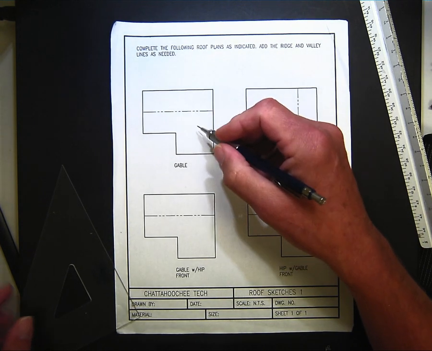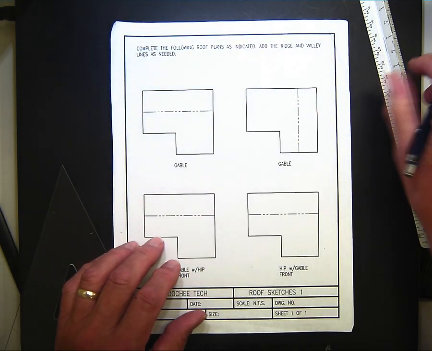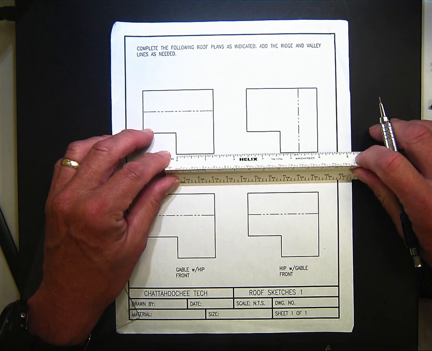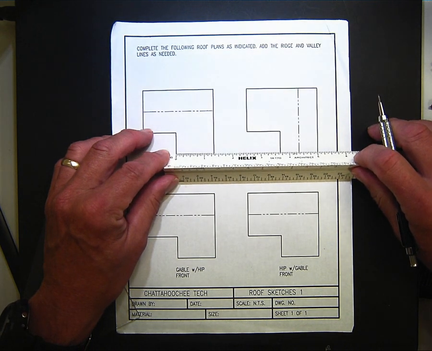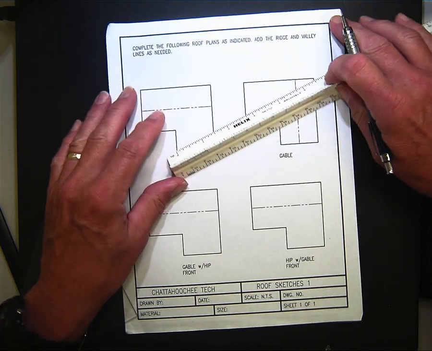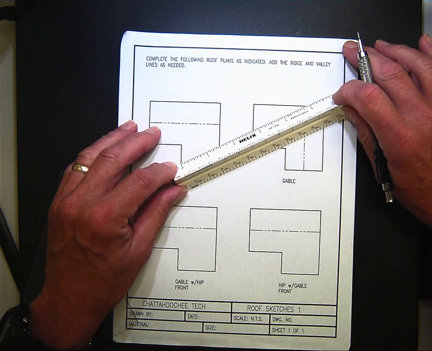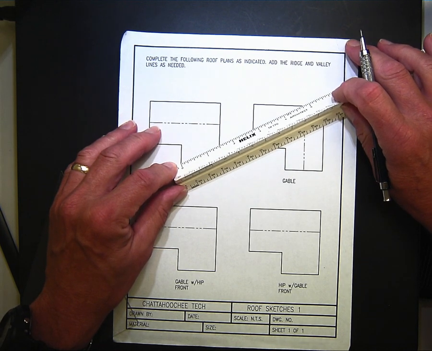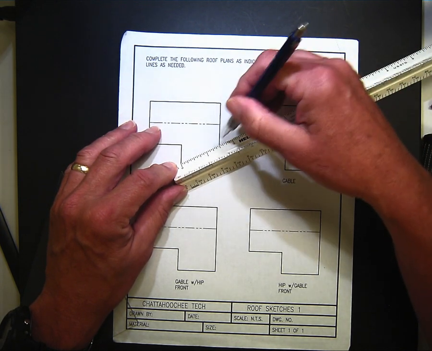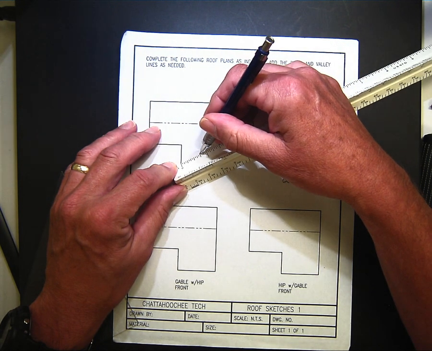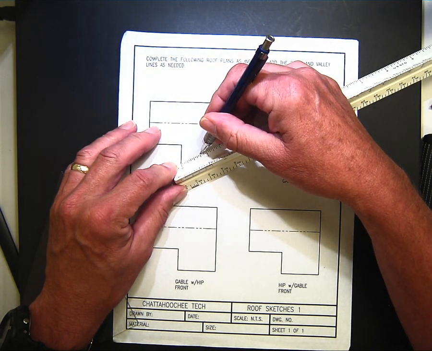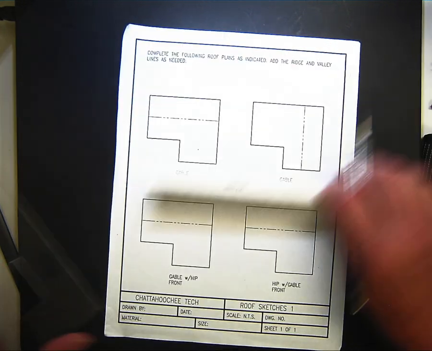And so what you have to do is determine where the ridge is. So you need the center of that house, and it's a little hard to measure. You can measure if you want. A quick way to find the center of that thing is to line your scale across and find the midpoint of a measurement. And so that worked out really good there.